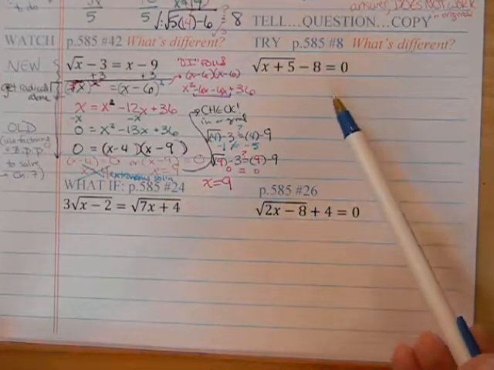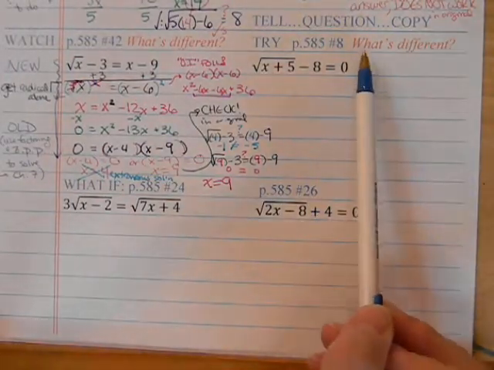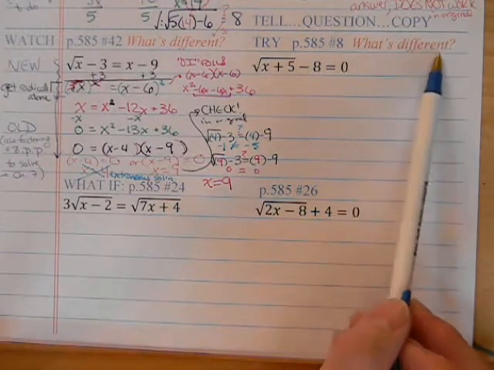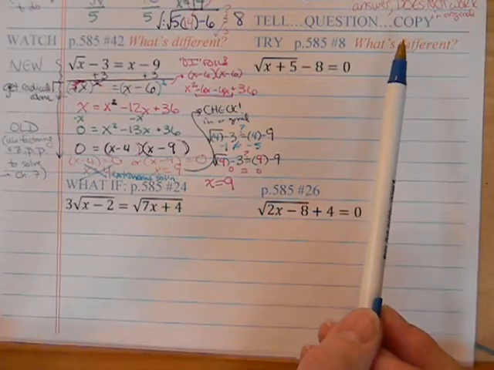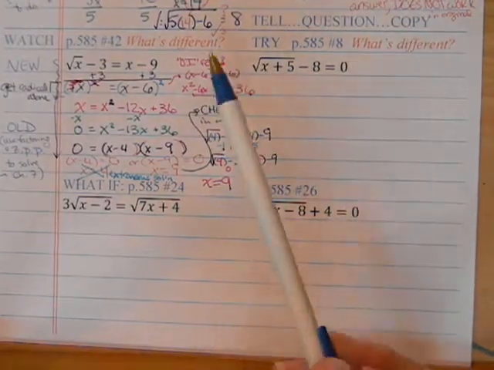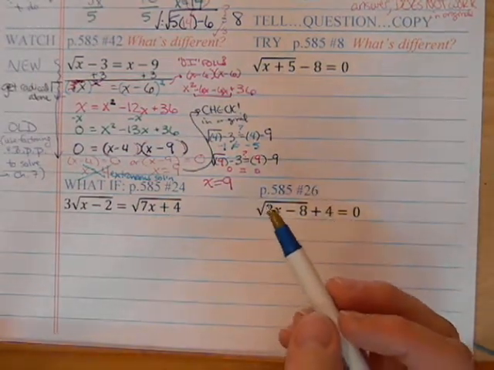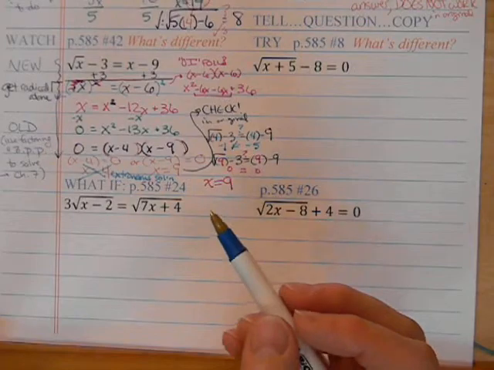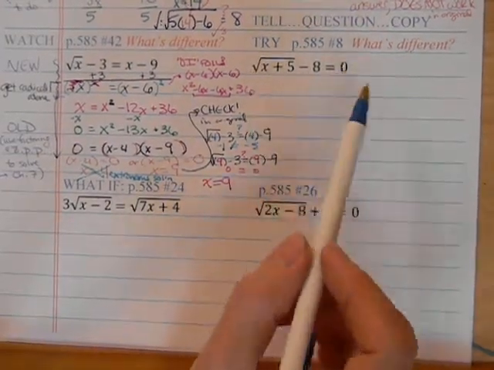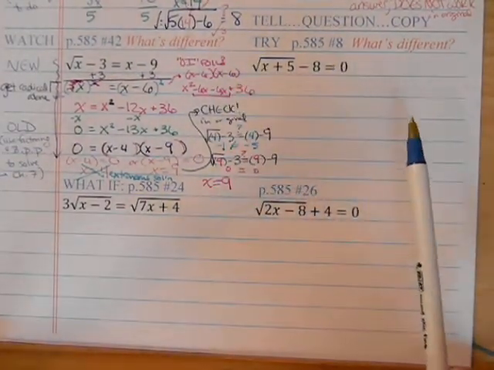And I'd like you to try number 8. But before you start, ask yourself what's different about this one. That'll go a long ways. If you can verbalize what's different, then you can get it to where it matches what you know how to do, and then you'll find that the steps fall in place. So I'll give you a minute to kind of look at that, ask yourself what's different.